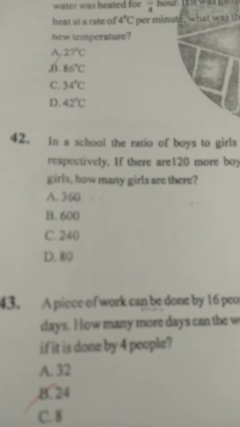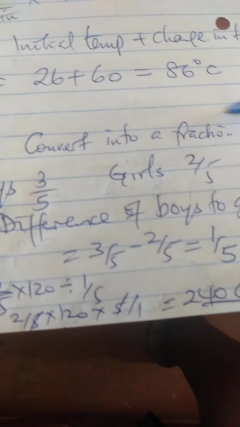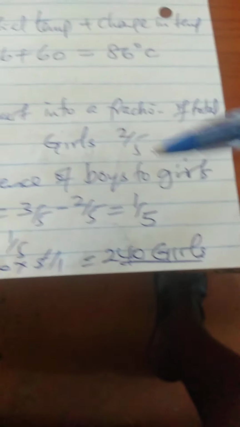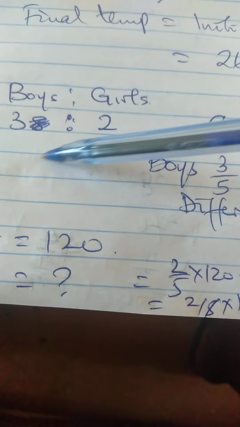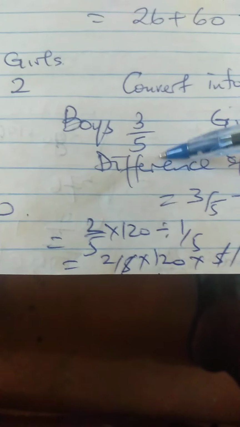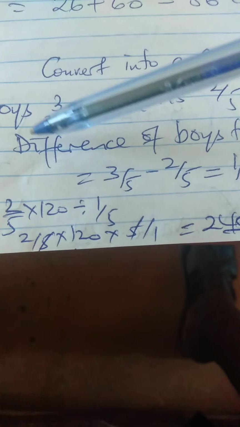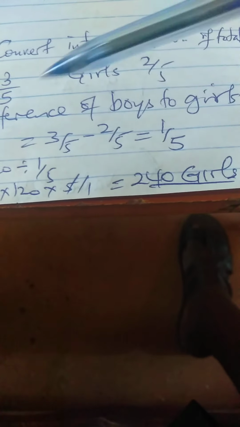Number 42, you are given that in a school, the ratio of boys to girls is 3 to 2 respectively. If there are 120 more boys than girls, how many girls are there? So boys to girls, 3 to 2. I'm converting this into a fraction. So the fraction of boys is 3 over 5, 3 out of 5, because at any instance we are picking 3 boys and 2 girls. So we are picking 5 people, 3 plus 2. So boys are 3 over 5, girls are 2 over 5, because it's 5 over 5 minus 3 over 5 to give us 2 over 5. So the difference of boys to girls is 3 over 5 minus 2 over 5, which is 1 over 5.